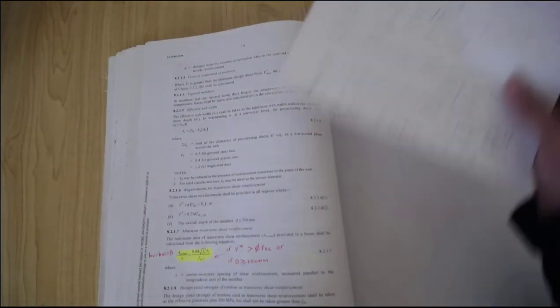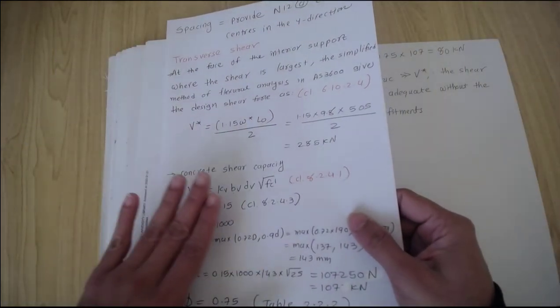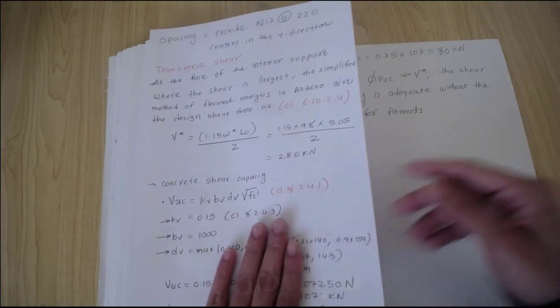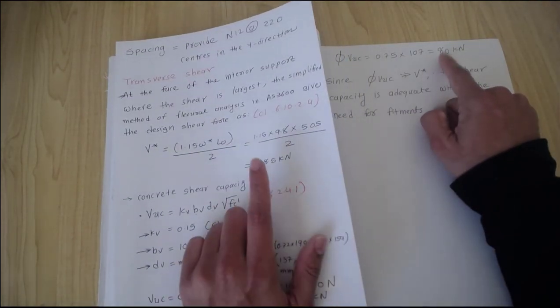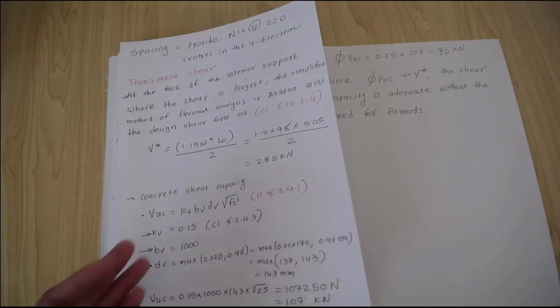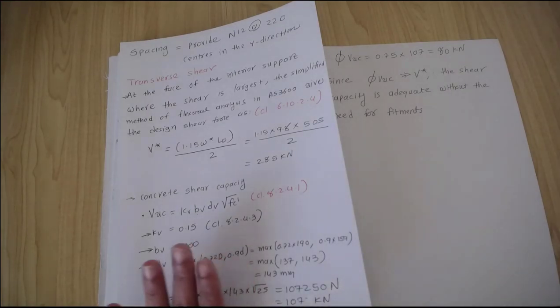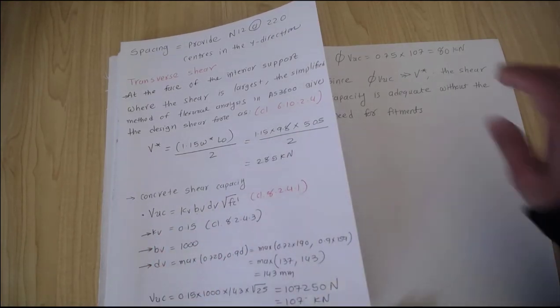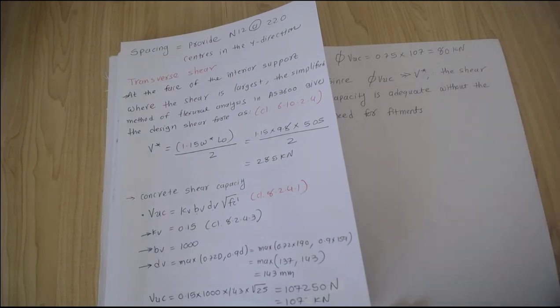Please note we have some assumptions here, but even if you remove them, this value is still not going to come close to 29. So we are not going to recheck and do detailed calculations for kV and find another kV and so on. But I think this is a valid assumption.